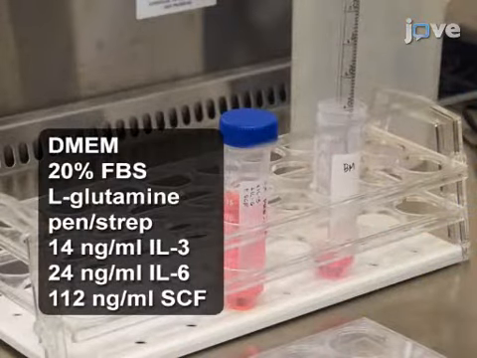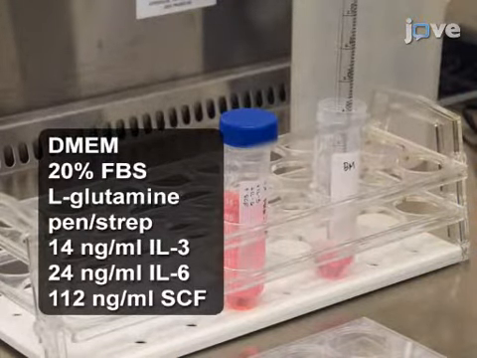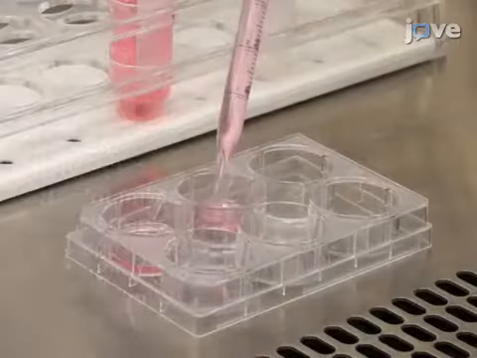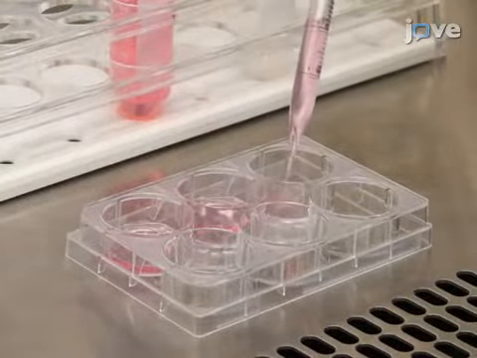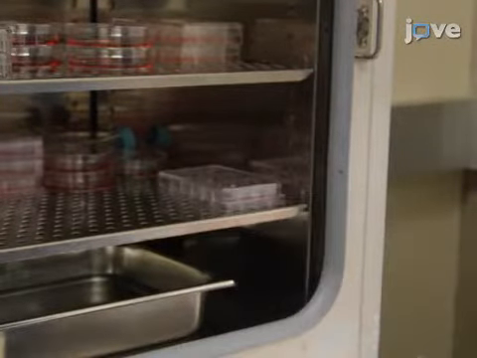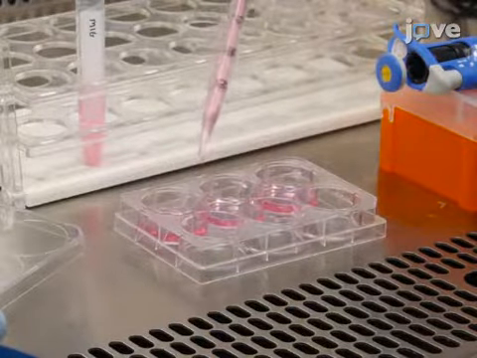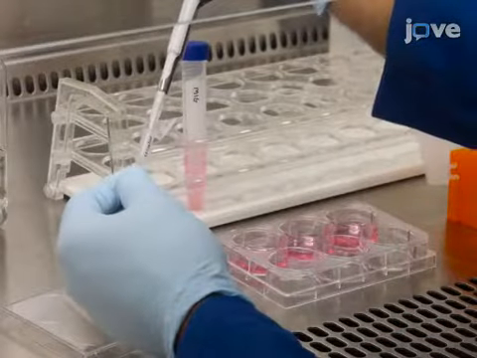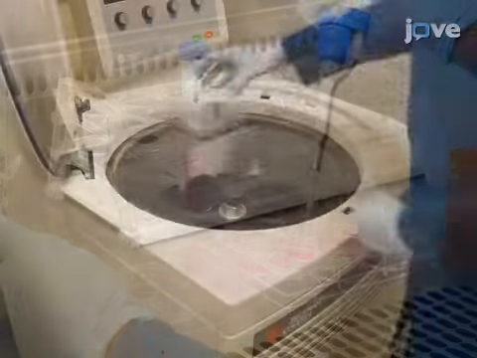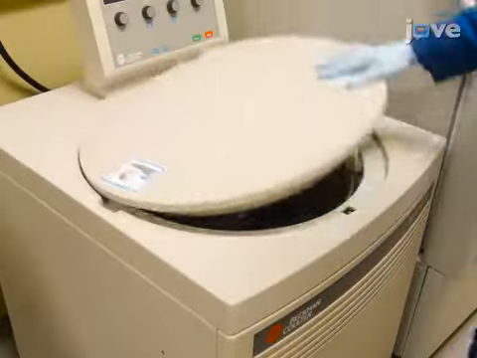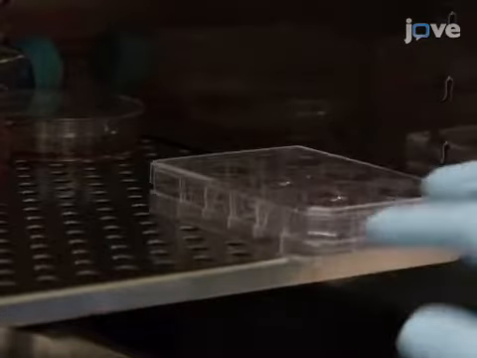Now, add 2x pre-stim cocktail to resuspend the cells at 2 times 10 to the 6 cells per milliliter. Then, plate 2 milliliters in the wells of 6-well plates. Incubate the cells at 37 degrees Celsius and 5% carbon dioxide overnight. After the incubation, add 2 milliliters of viral supernatant to each well, followed by 8 micrograms per milliliter of polybrene. Spin the plates at 1500 times G and 30 degrees Celsius for 90 minutes. Then return the plates to the incubator overnight.